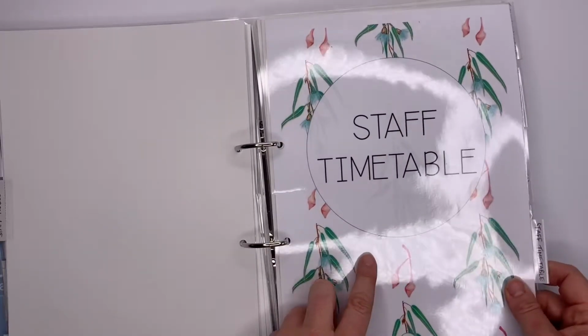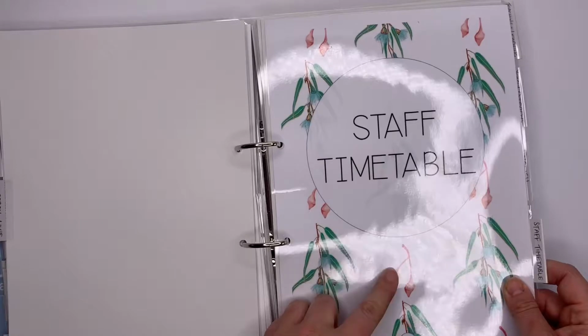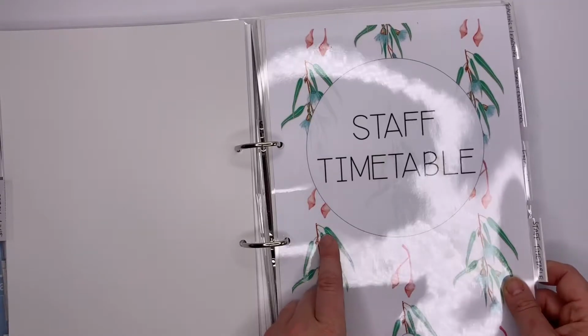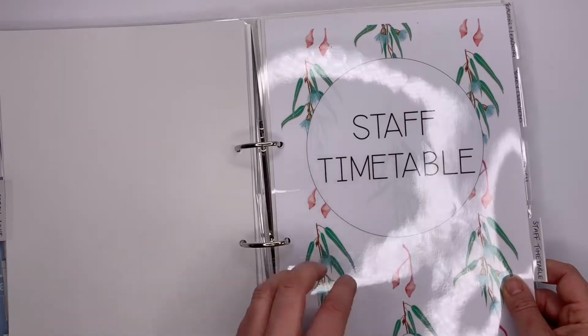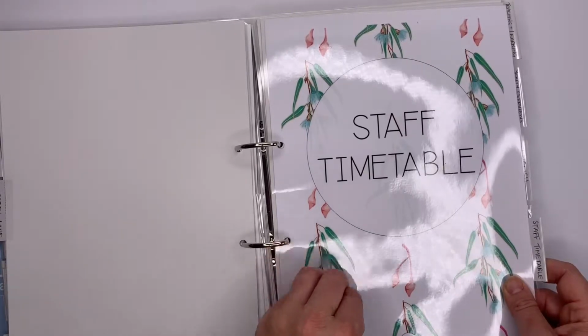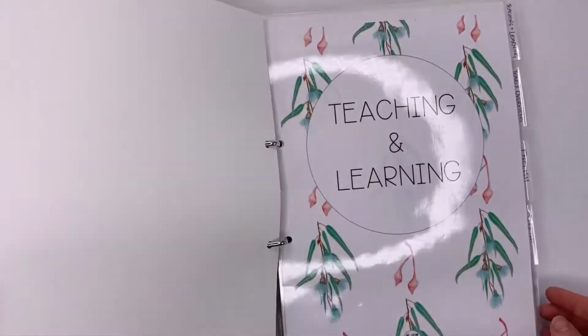And staff timetable again. So this would be your timetable. So you might put in their duty rosters. You might have your aides timetable. So when they come into the class, or if they're going to work with the class or pull out certain students, you pop any of those timetables in there.